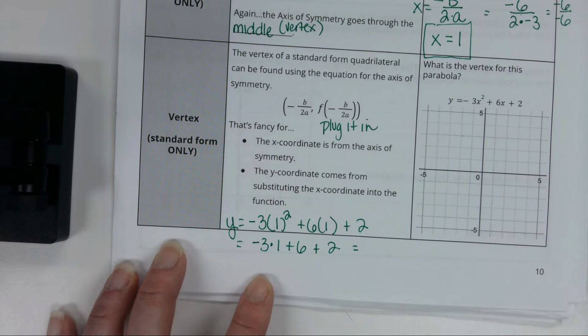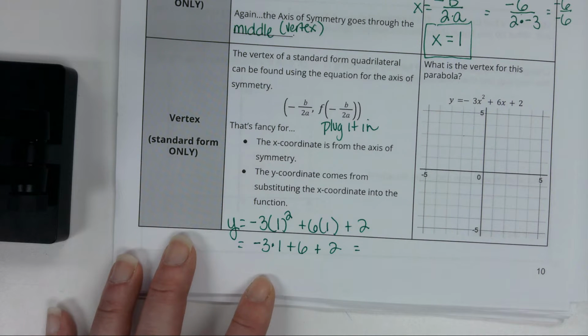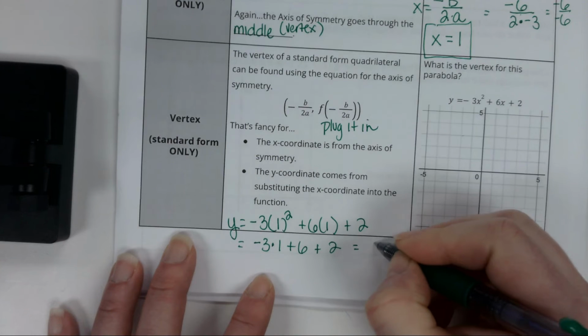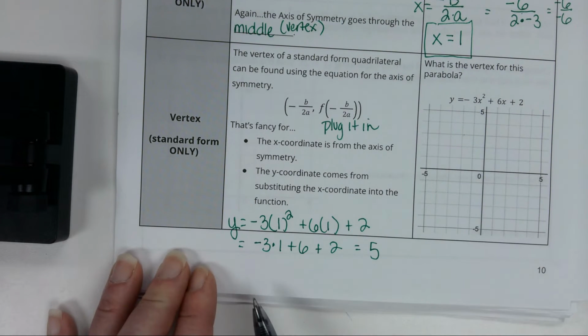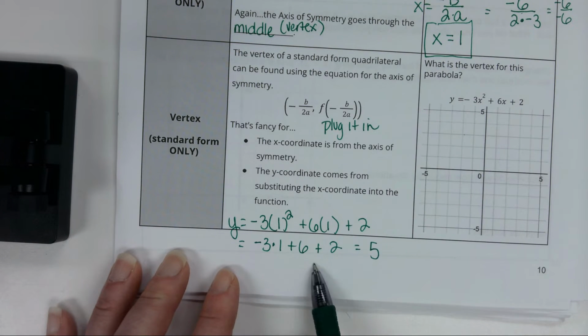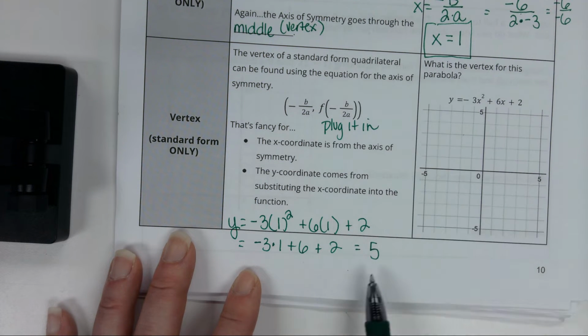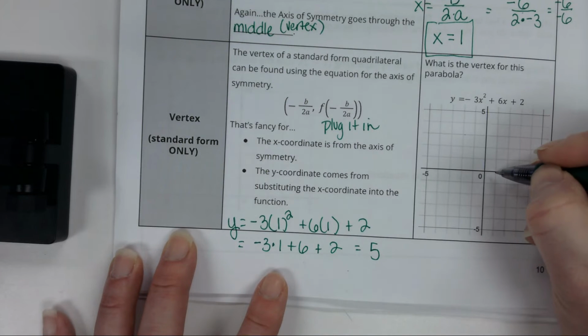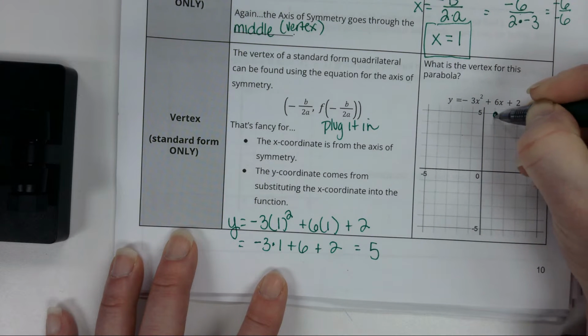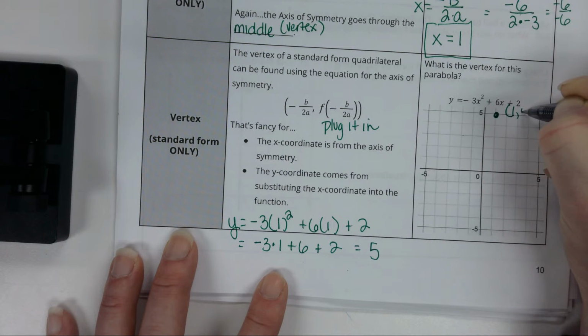Shout it out when you figure it out. I heard somebody say 5. Is it negative 3 plus 6, 3? And 3 plus 2 is 5. All right, we have our points. Our vertex is 1, 5. Would you plot the points? 1, 5, all the way up here. I'm going to label it.